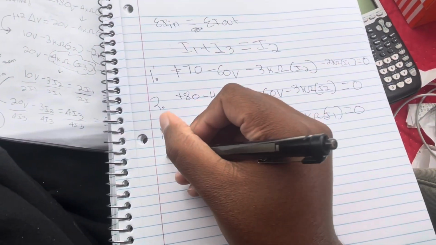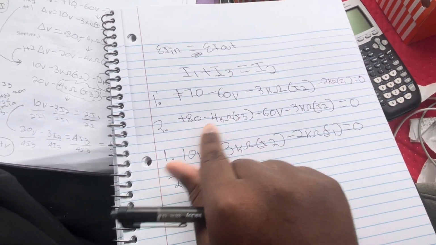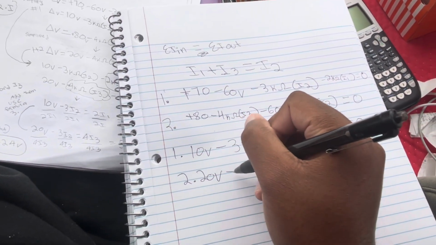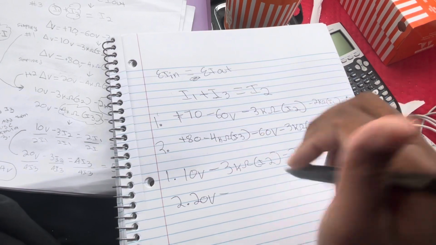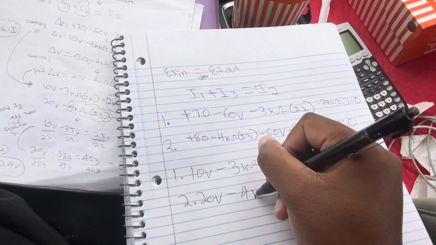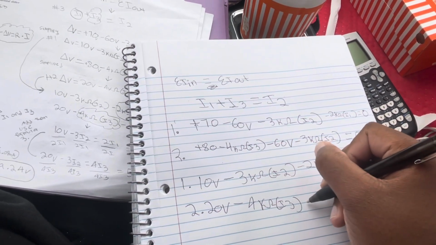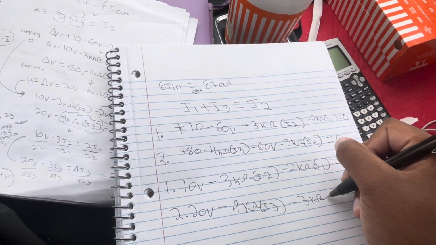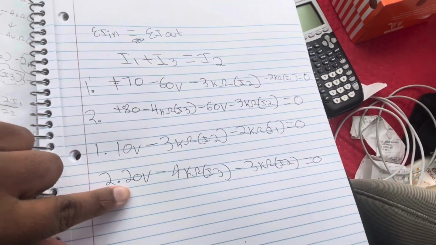Now we're going to do 2. We're going to do 80 minus 60, which is 20 volts, minus 4 kilo ohms I3, minus 3 kilo ohms I2, equals 0. So what I did, I simplified it.